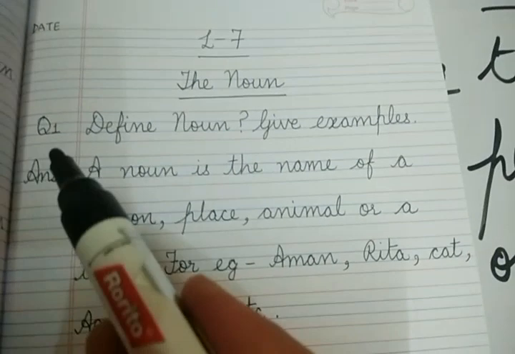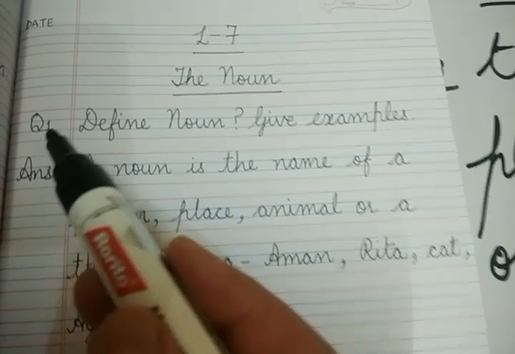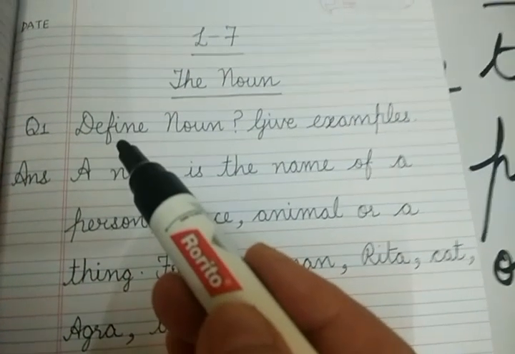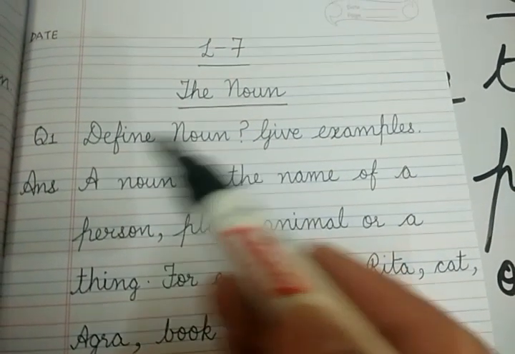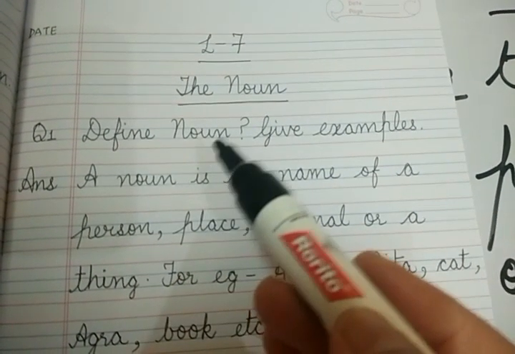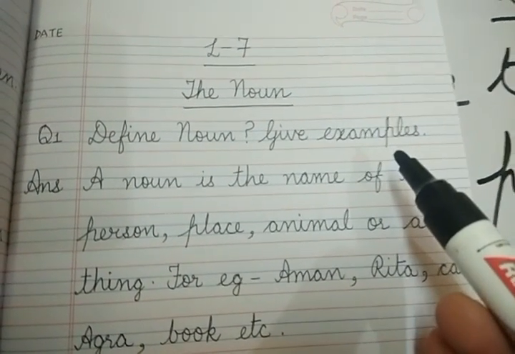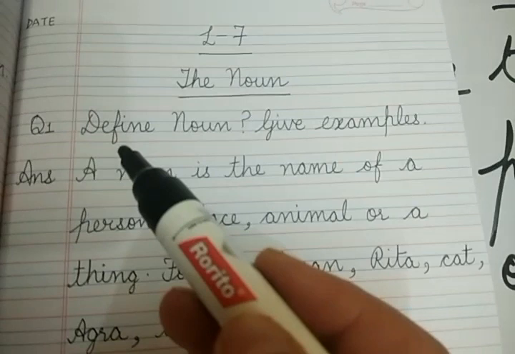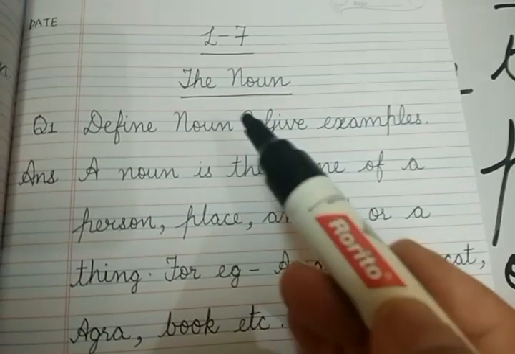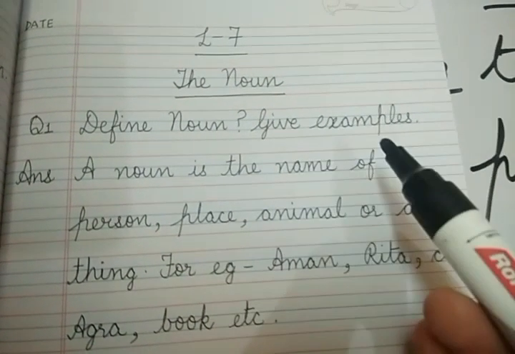On the third line, we will start writing the question. Question number 1, that is, define noun. Define noun. Question mark. Give examples. I will repeat the question once again. Define noun. Question mark. Give examples.